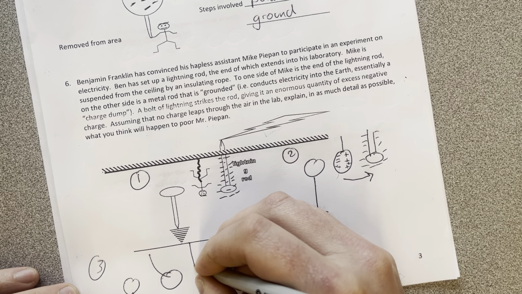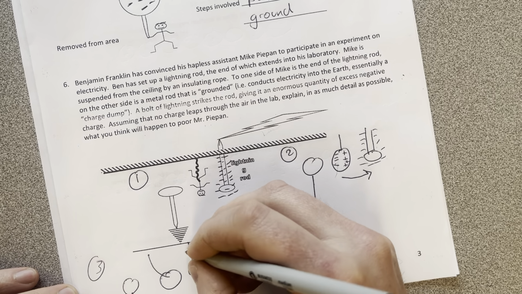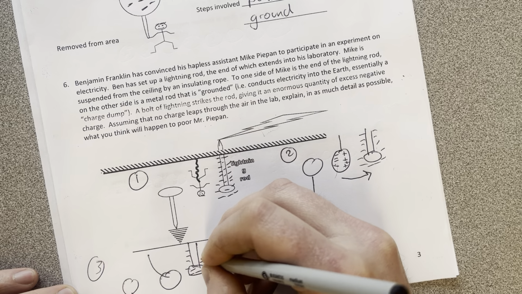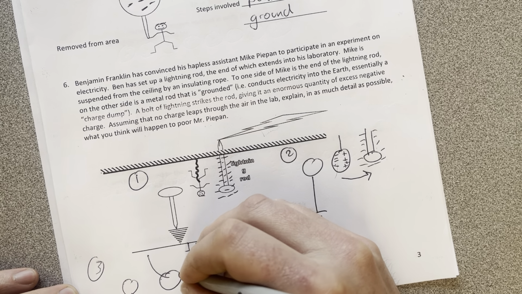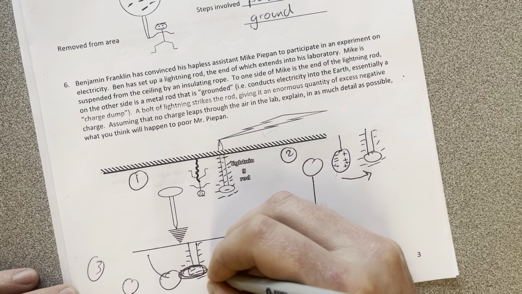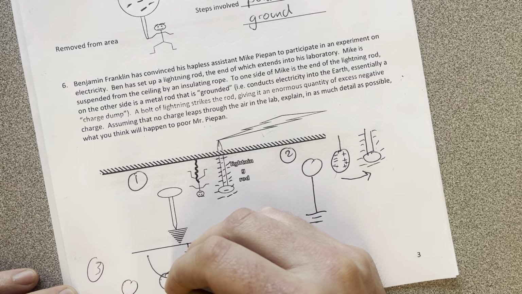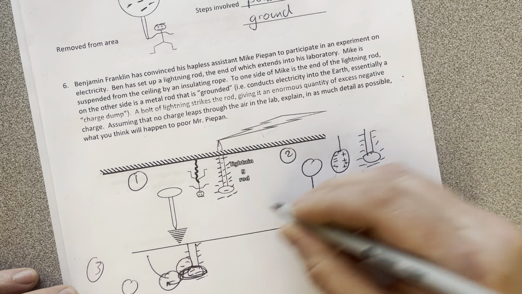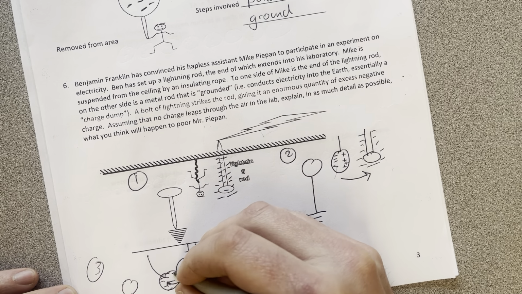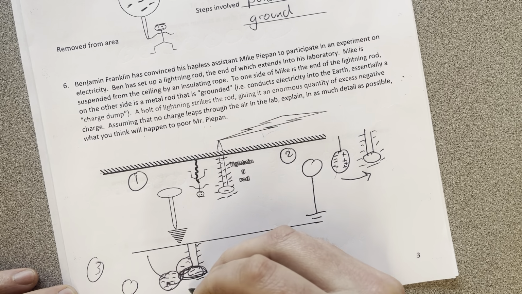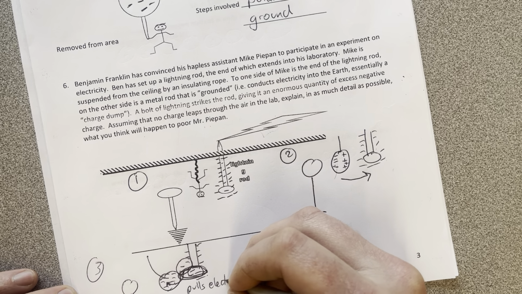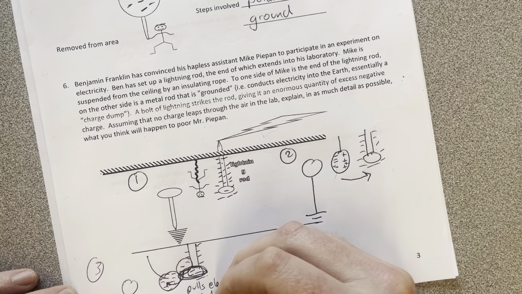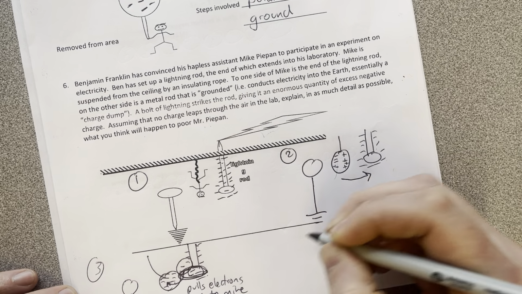This big negative thing transfers charge. When it hits, I guess I should have made it touching it. This is getting to be a bad drawing. Some electrons flow onto it. The positive side of the battery pulls electrons. All right?